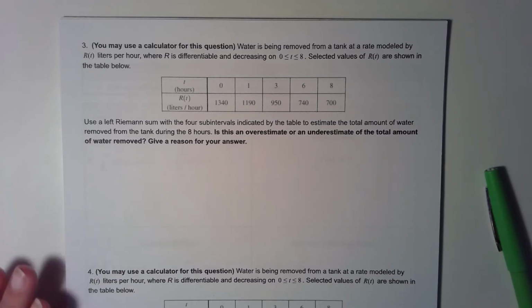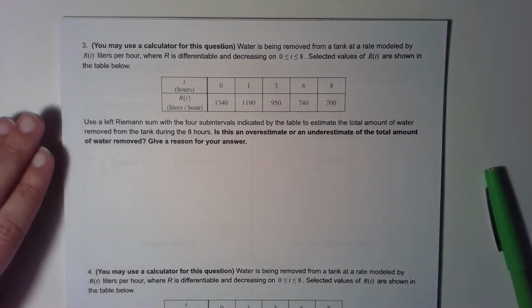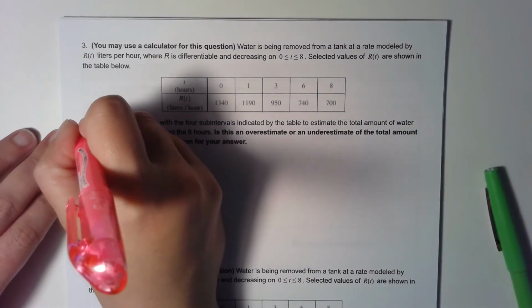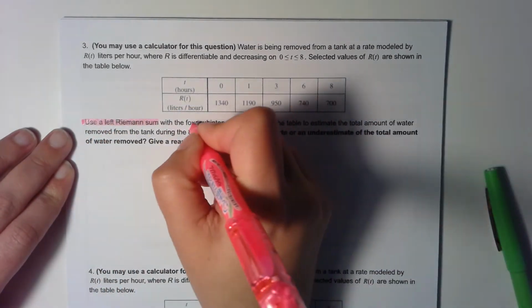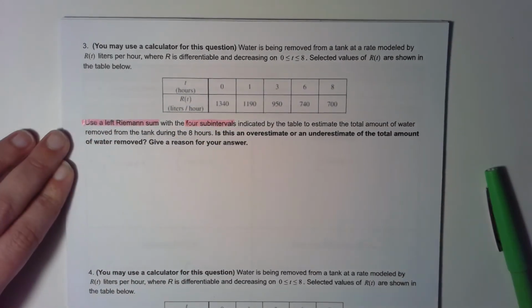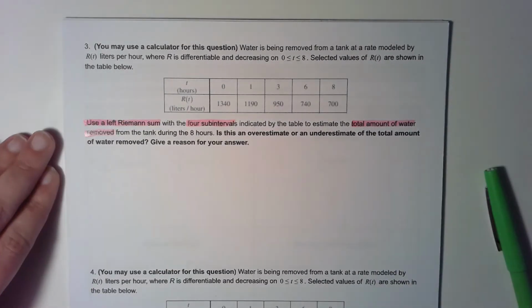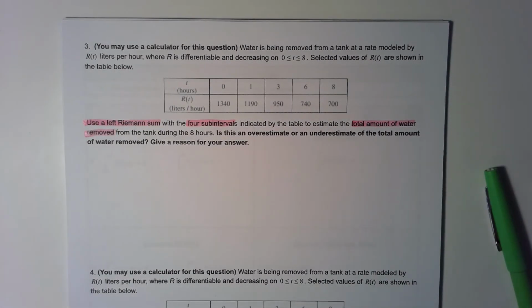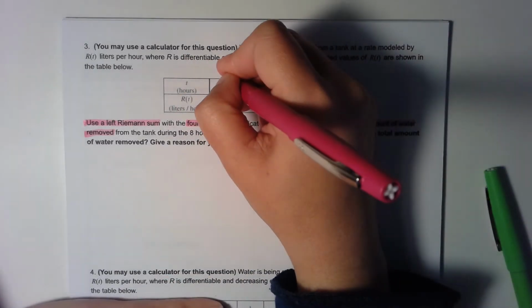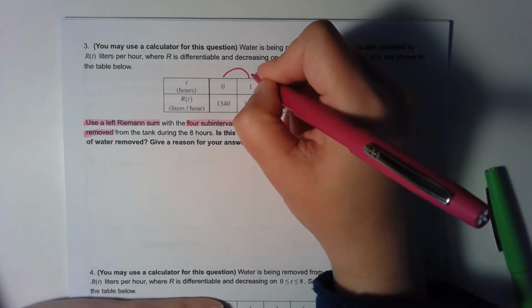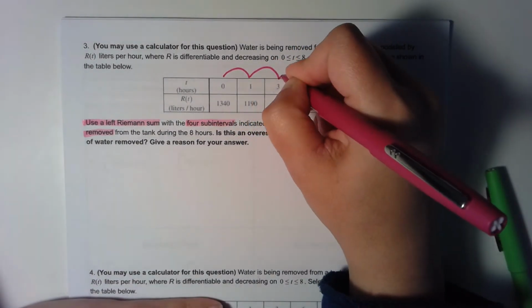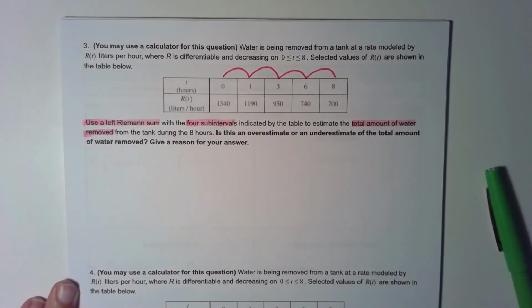So there are 2 parts to this problem. Part number 1 is use a left Riemann sum with 4 subintervals to estimate the total amount of water removed. So if R of t is telling me the rate at which water is being removed, then the integral is going to tell me how much water was removed during the 8 hours. Now we want 4 subintervals. So subinterval number 1 is going to go from 0 to 1, then from 1 to 3, then from 3 to 6, and then from 6 to 8.